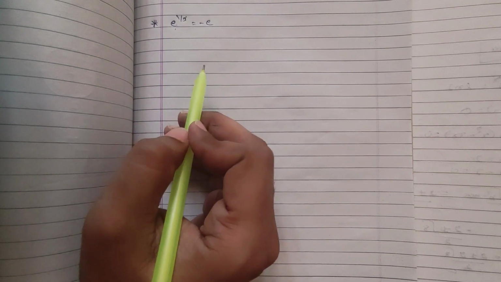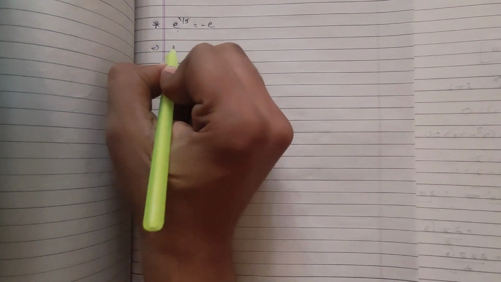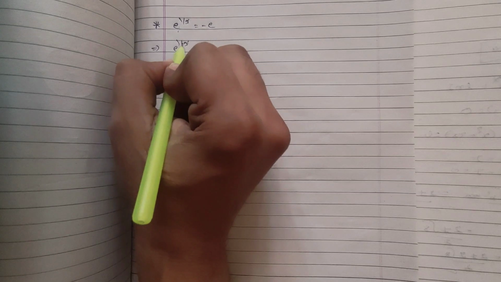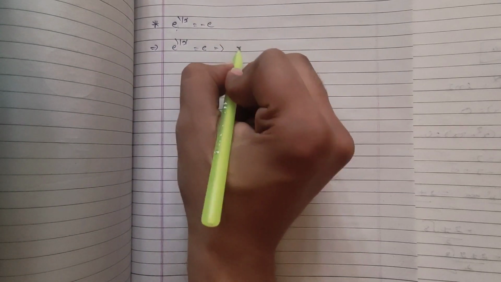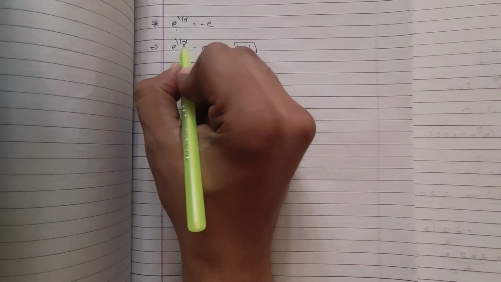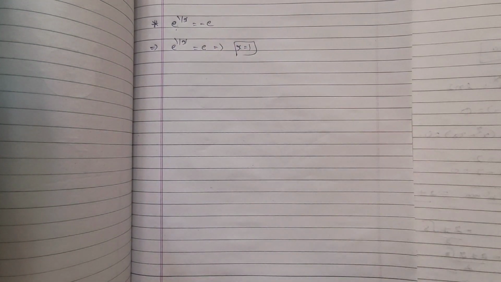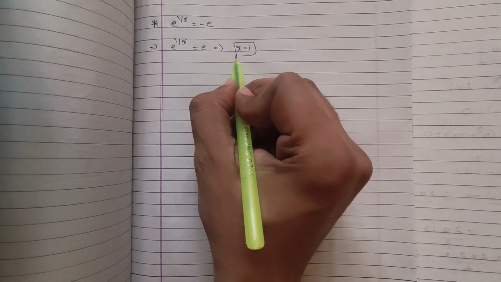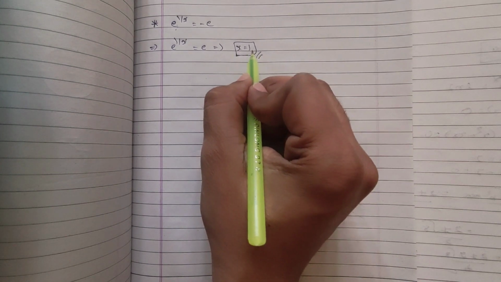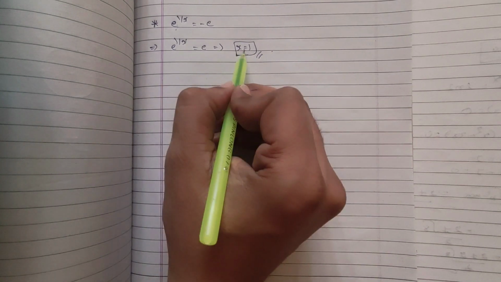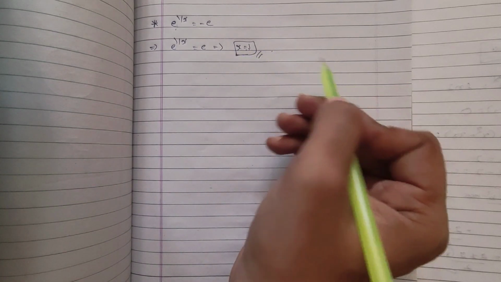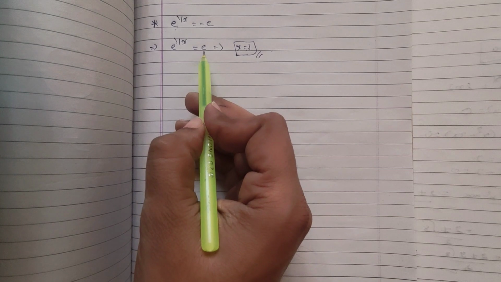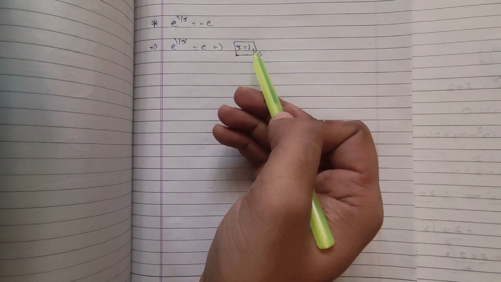e raised to 1 by x equal to minus e. For example, if I have a question like e raised to 1 by x equal to e, then the answer is very simple, right? I will put directly x equal to 1, because e raised to 1 by 1 is equal to e. This becomes very easy, right? But this is only true for a real solution. If I want to find out a complex solution, then I cannot directly write x equal to 1, right? Because this is a real solution. The complex solution answer will be different. So for a complex solution I have to write e in complex form, right?